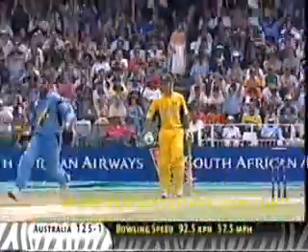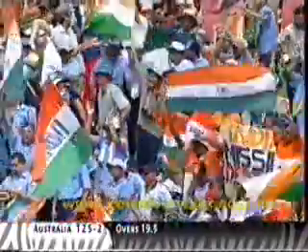Oh, it was a big shout. He's got him. That's just what Australia didn't need, and India needed it badly. And Harbhajan Singh has delivered for the Indians. More turn again, and you can see the ball gripping and turning across the body there of Matt Hayden. Thin outside edge, and Rahul Dravid has done well.